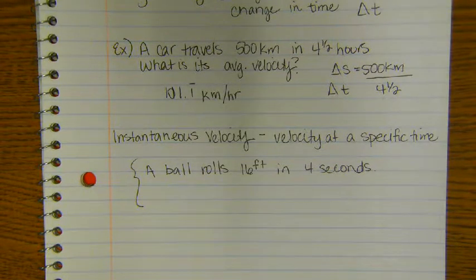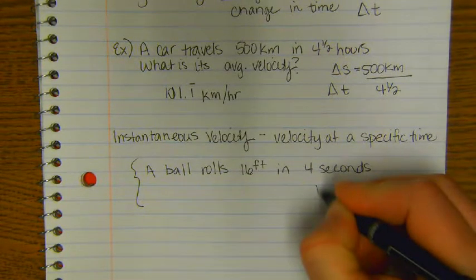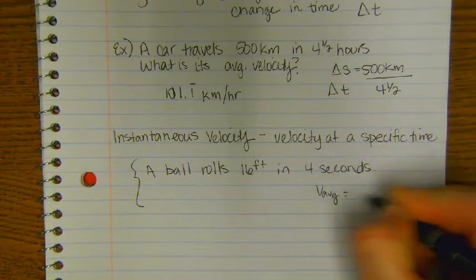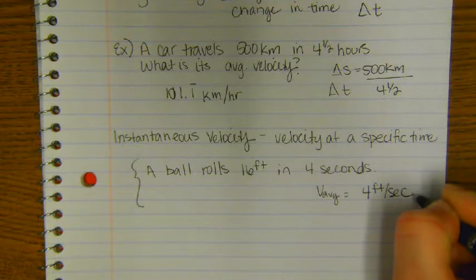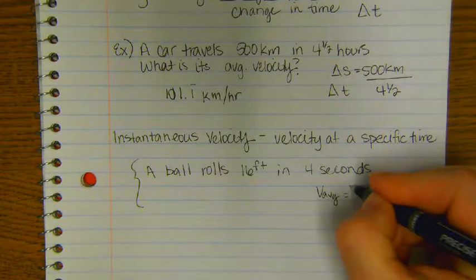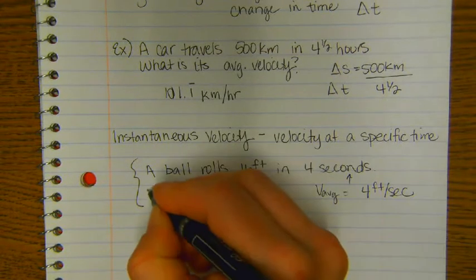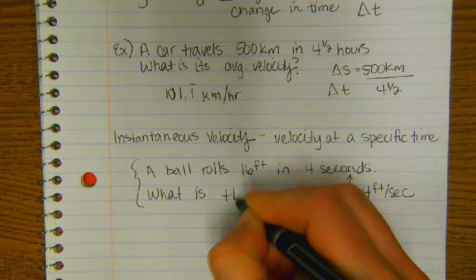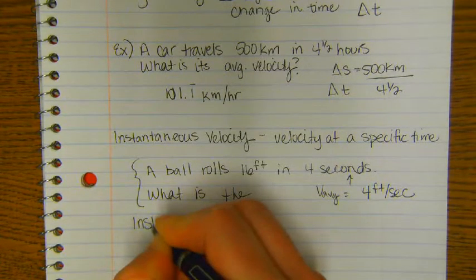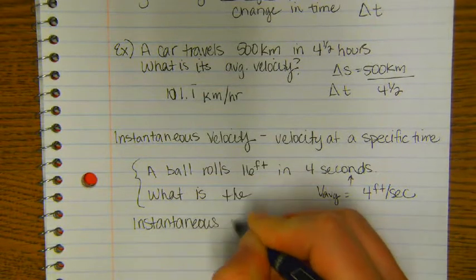I'll write that as V average is 16 divided by 4, or 4 feet per second. But what if I then asked, and that's what we're going to try to find, what is the instantaneous velocity at 3 seconds?